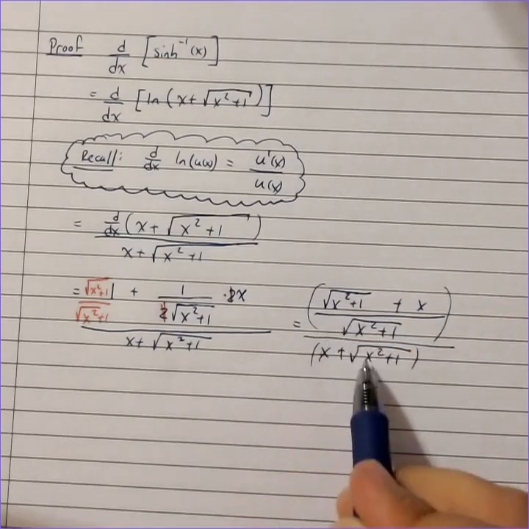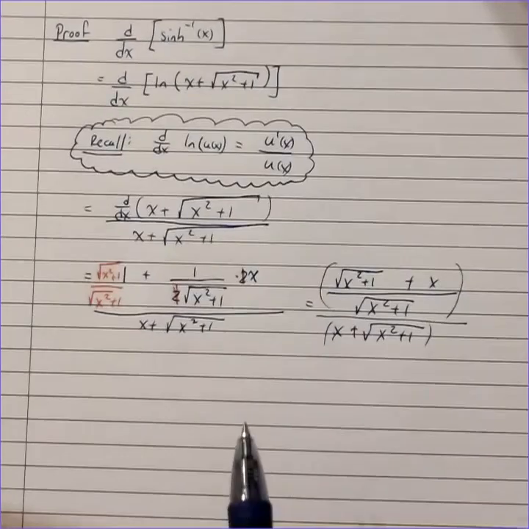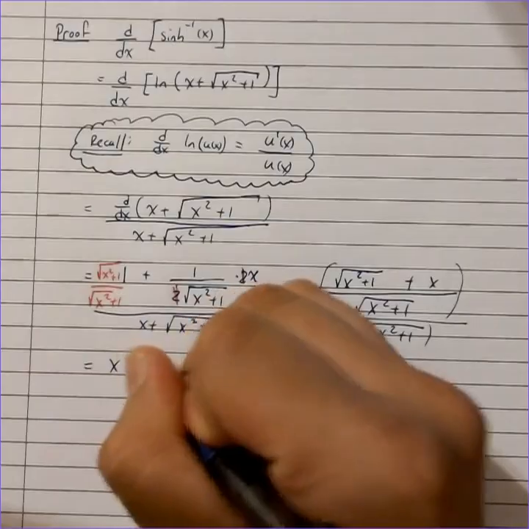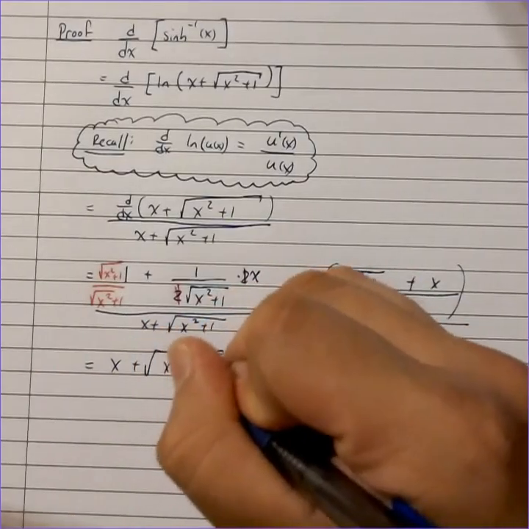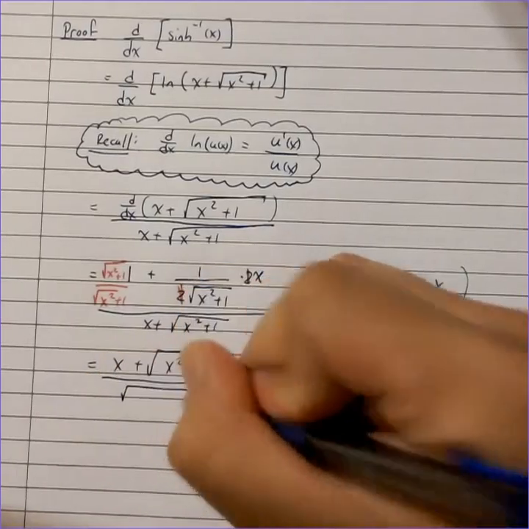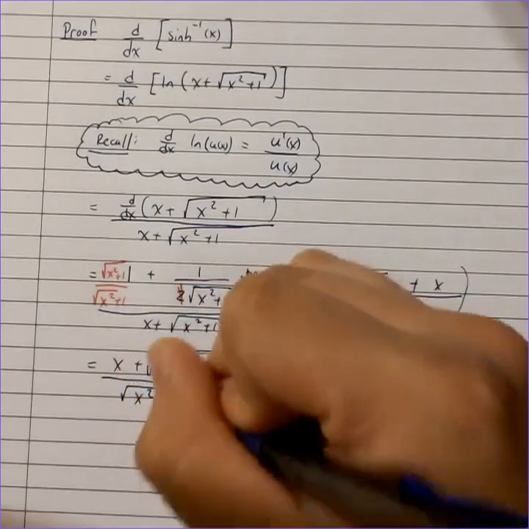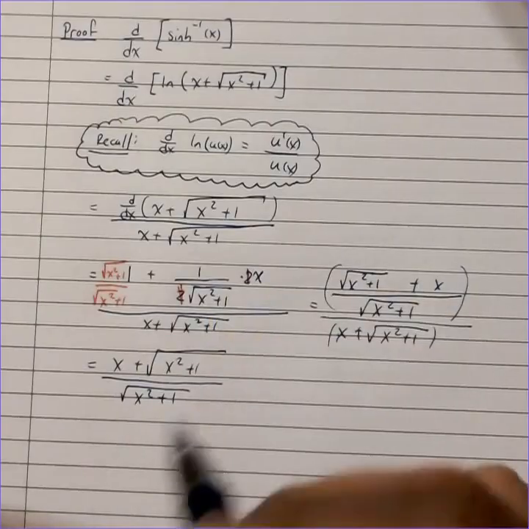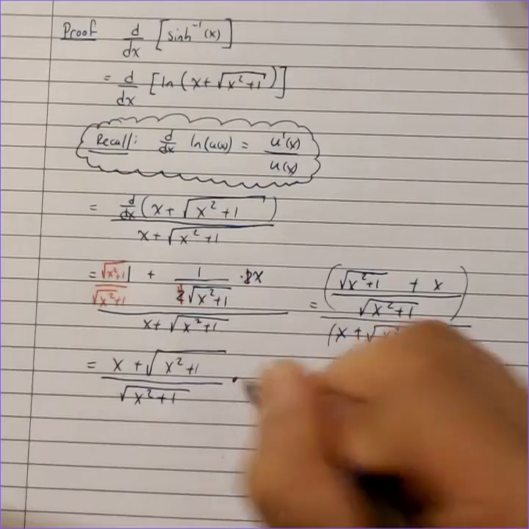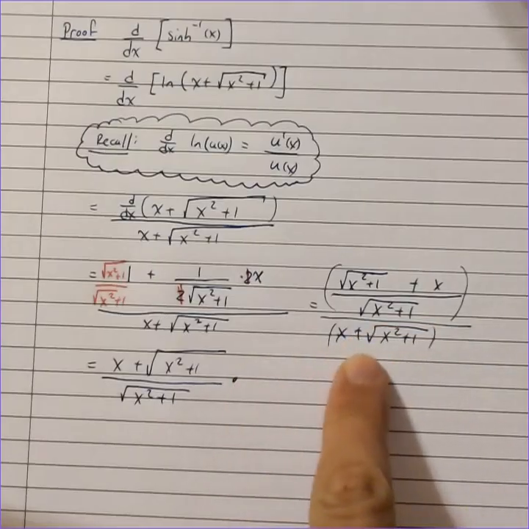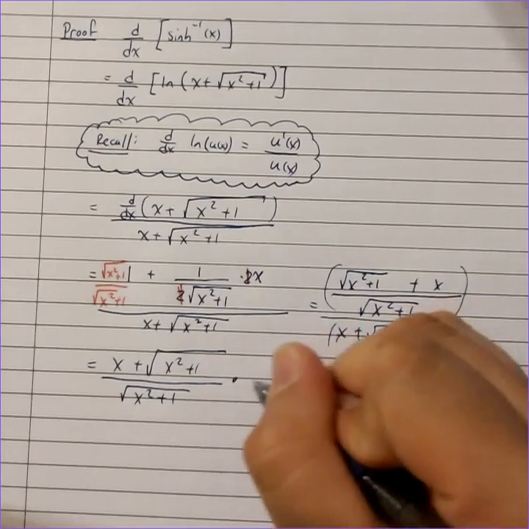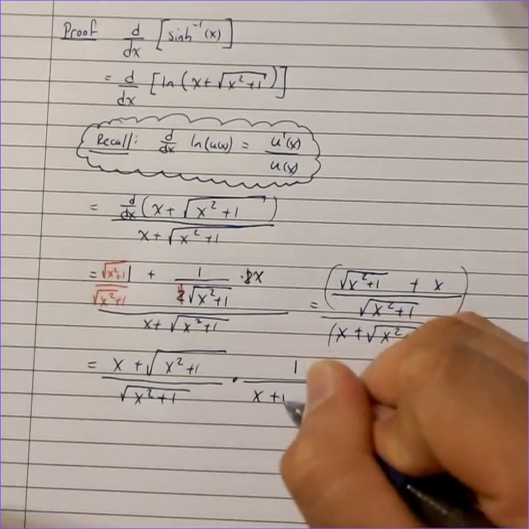Oh, look, those are the same. Okay, the order is a little different, but those are the same. I could rewrite that as x plus the square root of x squared plus 1. Addition's commutative, so I can just flip those around. Square root of x squared plus 1. And then dividing by that expression is the same as multiplying by the reciprocal of that expression. So instead of dividing by x plus that square root, I'll multiply by 1 over x plus that square root.